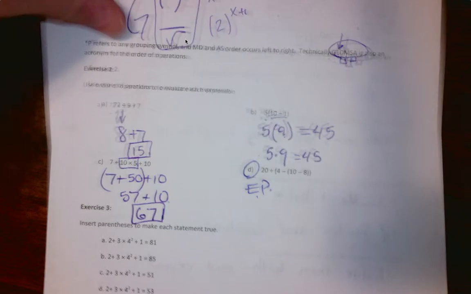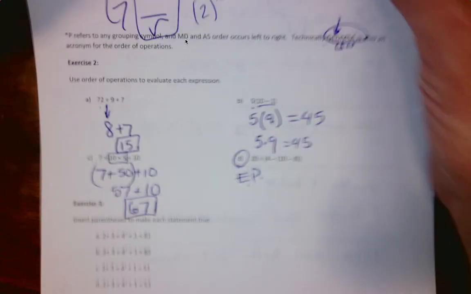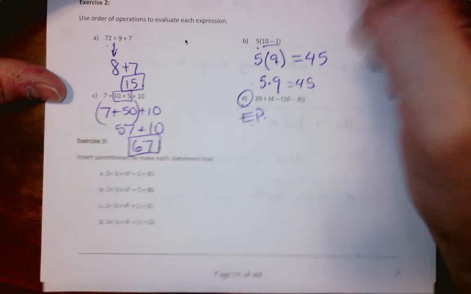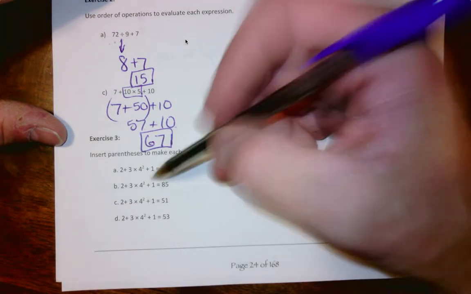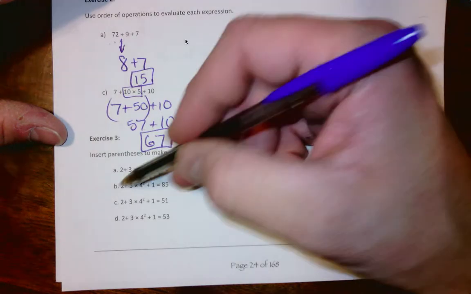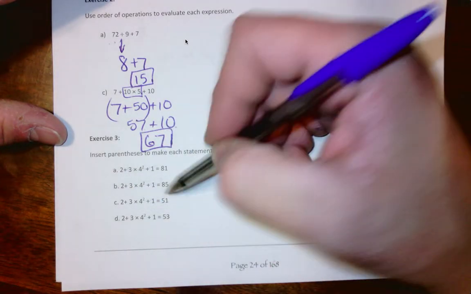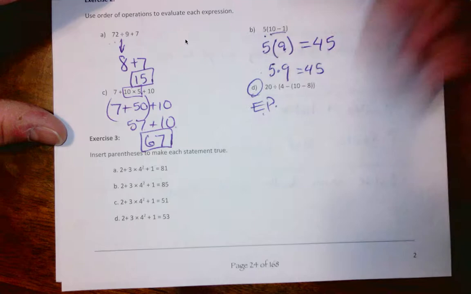Okay, I'm interested with exercise 3 to see what you do. I will tell you this, that if you cleverly put parentheses in certain spots, you'll be able to make this expression become an 81, make this expression become 85, make this expression become 51, and this one become 53. Let me try this one.